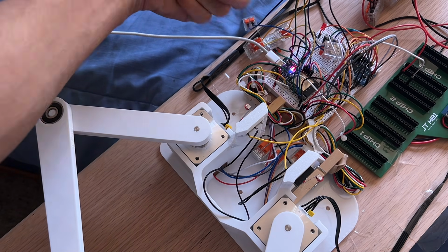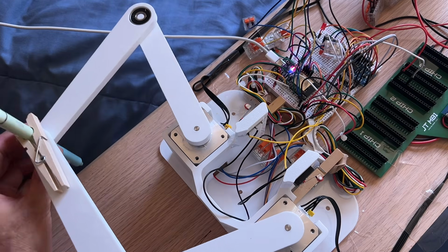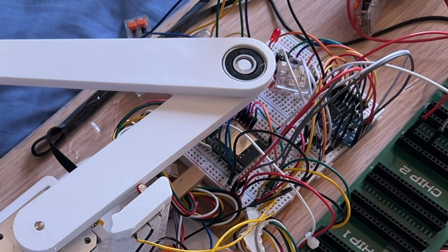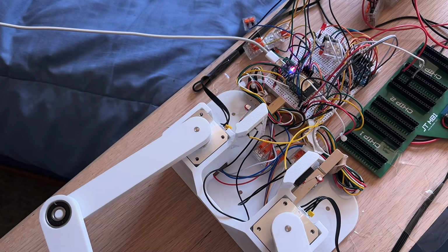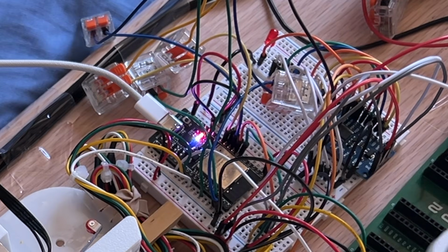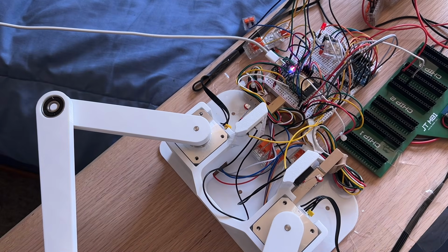Now, if we keep an eye on that LED over there, it's kind of hard to see, but it should turn on as soon as this limit switch is hit. No, okay, interesting. Let's try the other limit switch here. Should turn on as soon as it's hit. No. What the heck? Oh, now it's on.